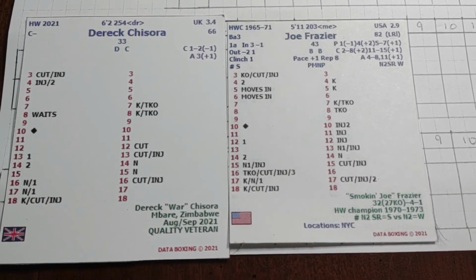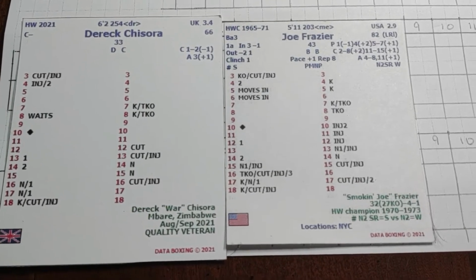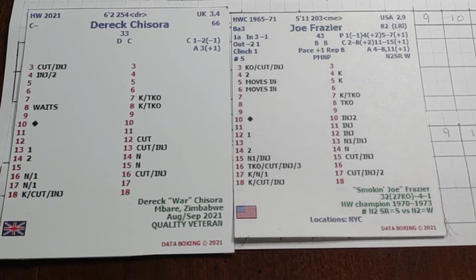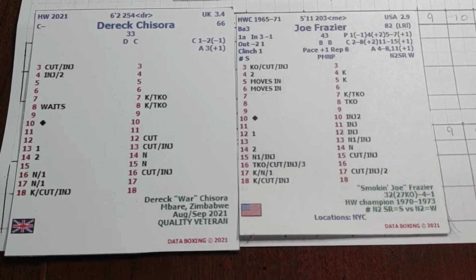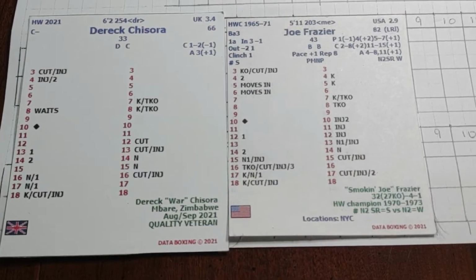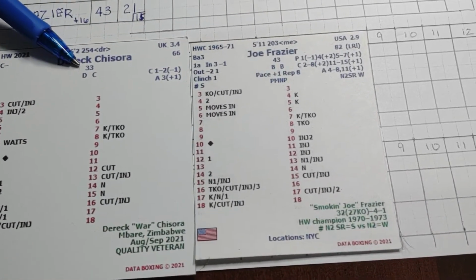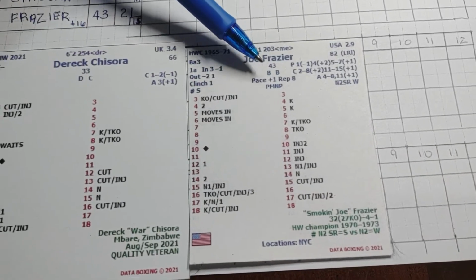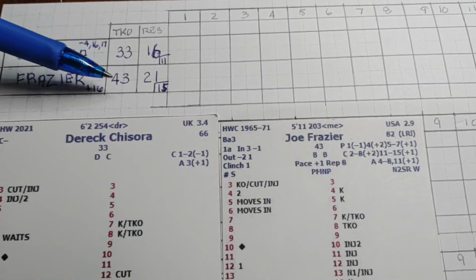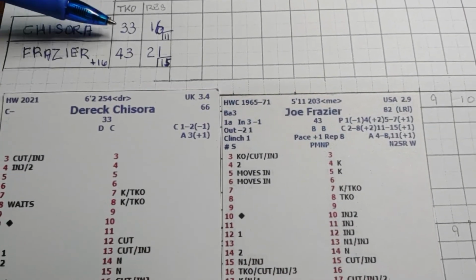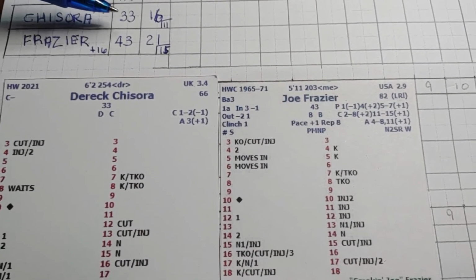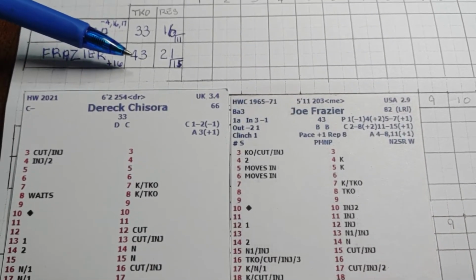All right, so what can we tell from looking at these cards? We'll do the scouting report, because it's interesting to do some analysis that I can't really do in other boxing games like I can in this one. So the first thing to notice is that Chisora has a TKO rating of 33 and Frazier has a TKO rating of 43. We note that on the score sheet here, 43 and 33. That's pretty good. The normal is 30, so both of these guys can take some punishment. Chisora a little more than normal and Frazier quite a bit more than normal.